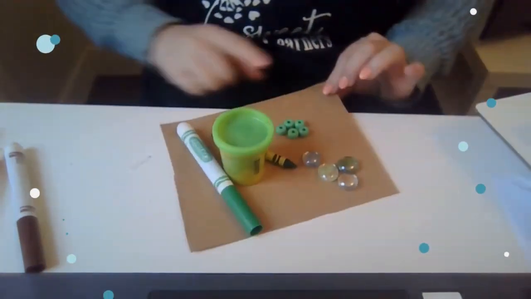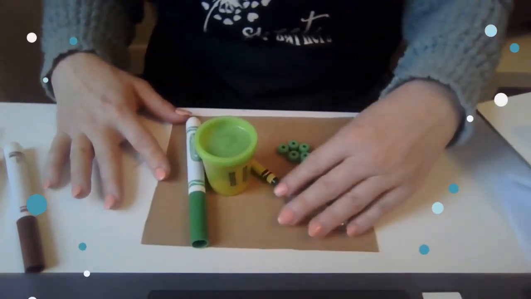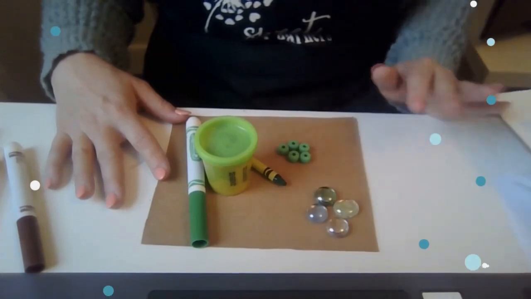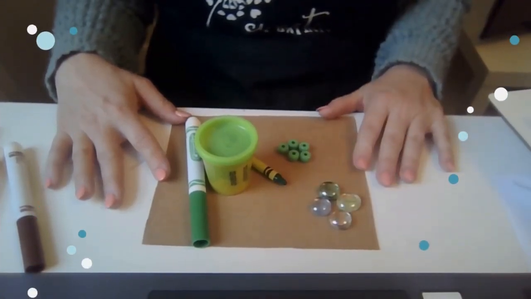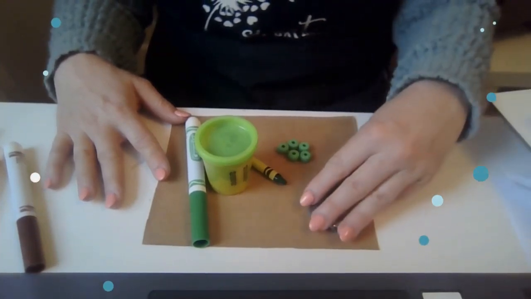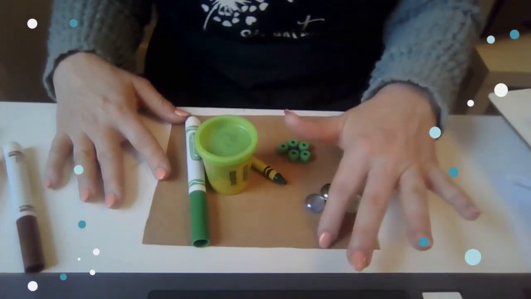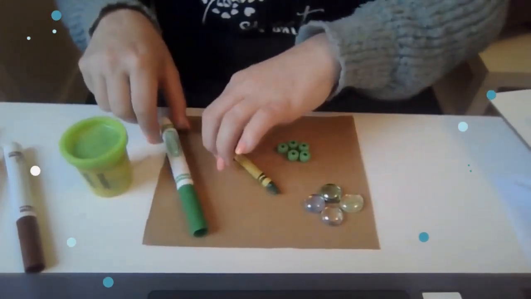So I've got my cardboard here, and that's what I'm going to put my life cycle on. But I've got these really cool gems here, and what do they remind you of in the life cycle? Which part? Did you say eggs? Yes, I'm going to cluster them, and I'm going to glue them on, and I'm going to write eggs. Then what comes next after the eggs? Do you remember?